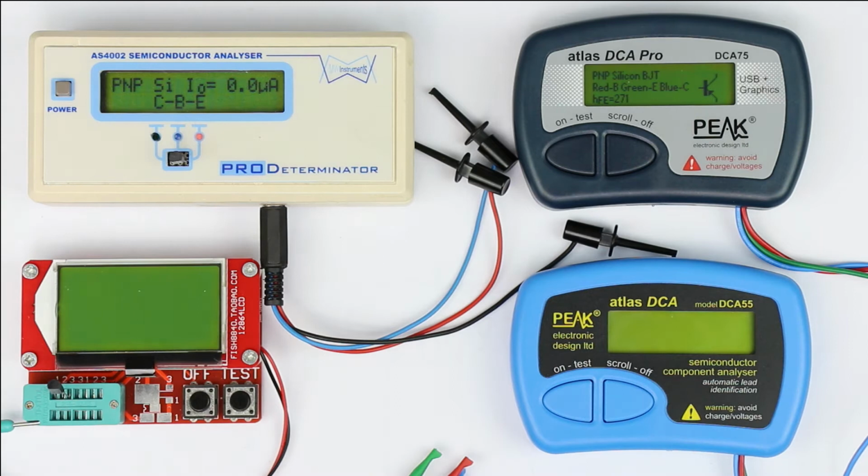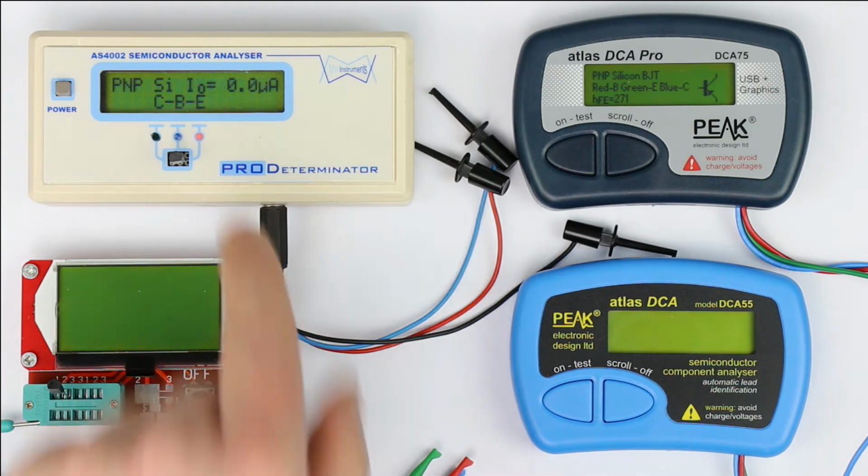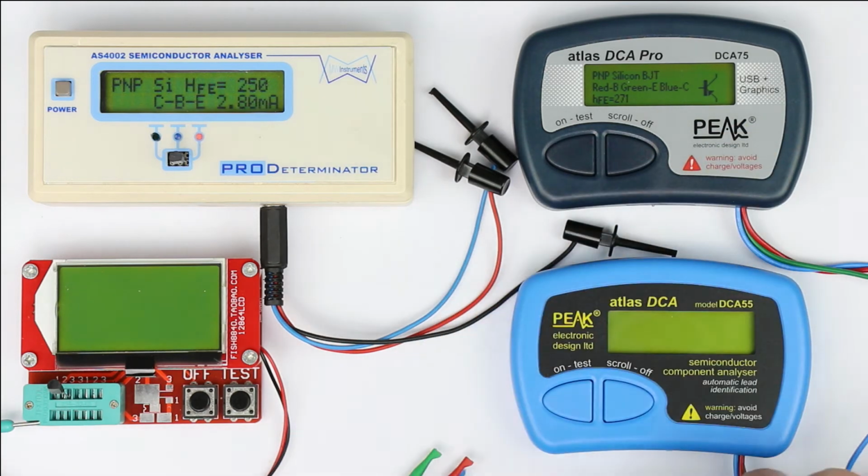Okay, quite good results from all four. Again, the least information from the Fish, but sufficient for identifying. The others give a bit more information, and top is the DCA75. So let's go over to a Darlington transistor.